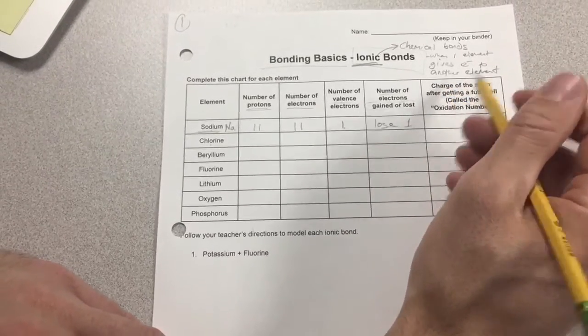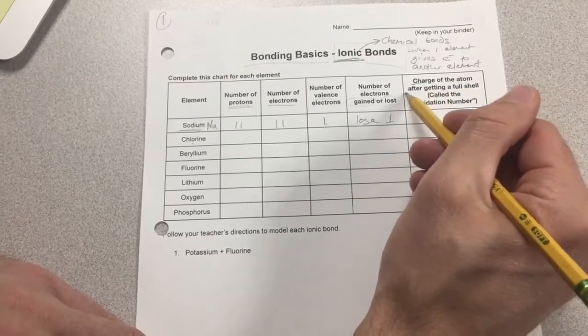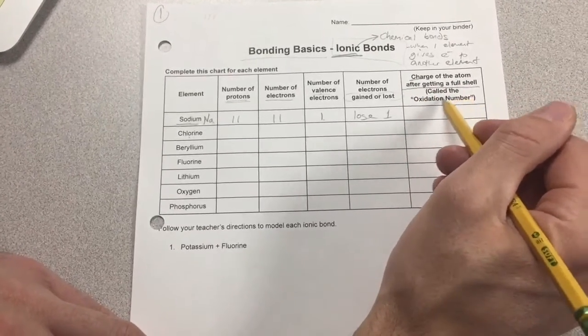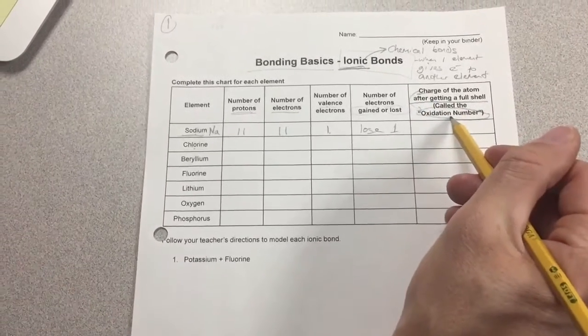This last box is really critical. This last box is going to ask us, what's the charge of the atom after it gets that full shell? And that has a special name. That charge afterwards is called the oxidation number.